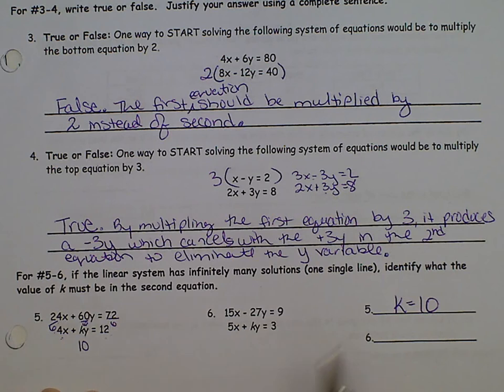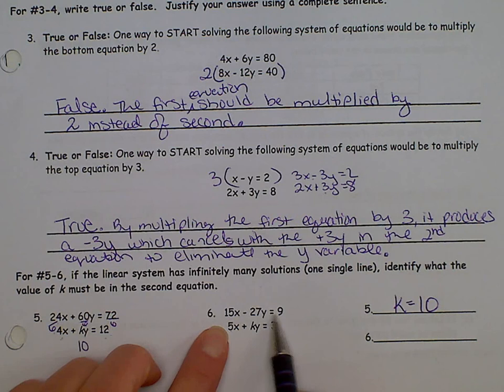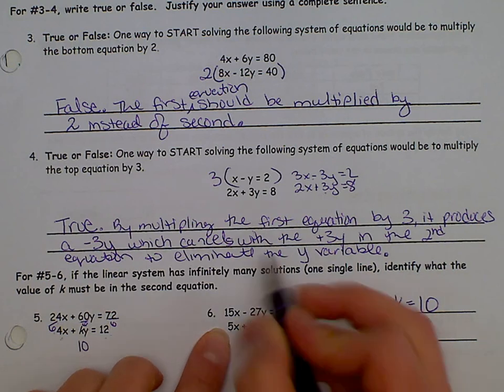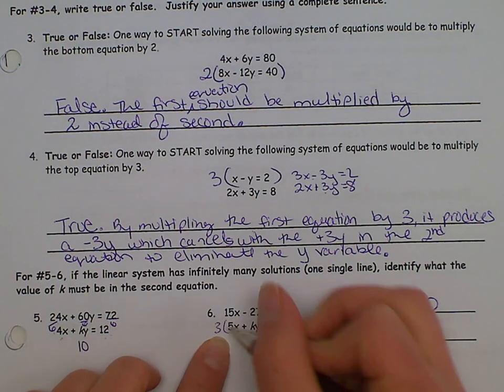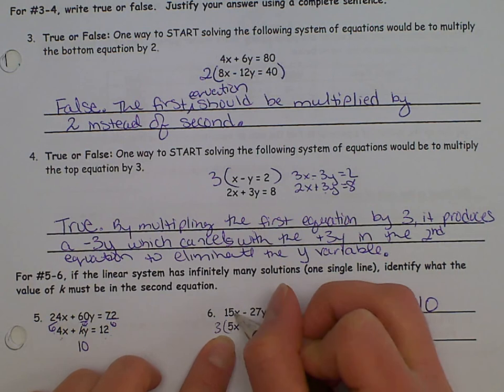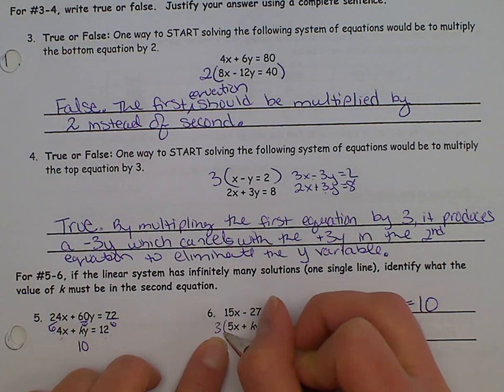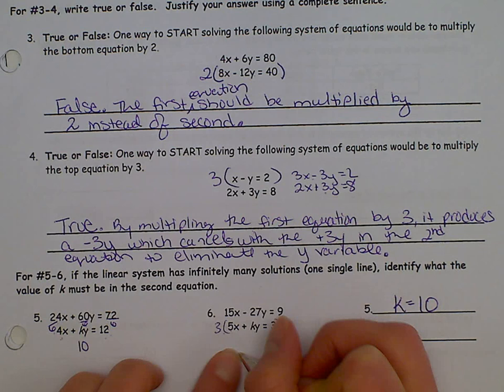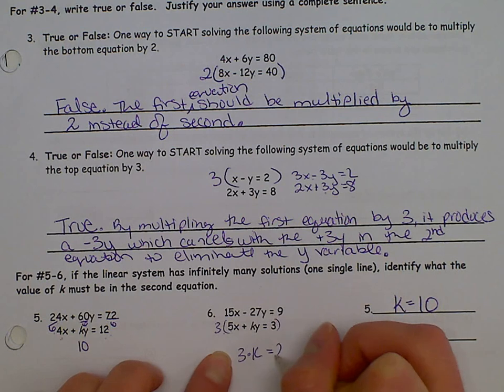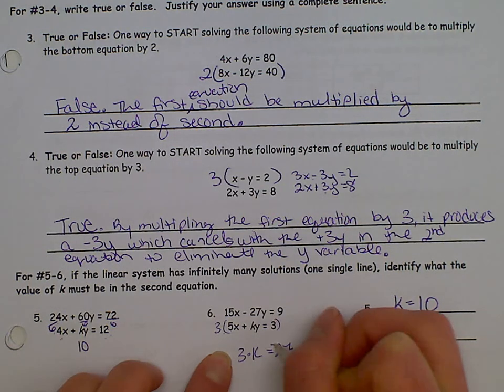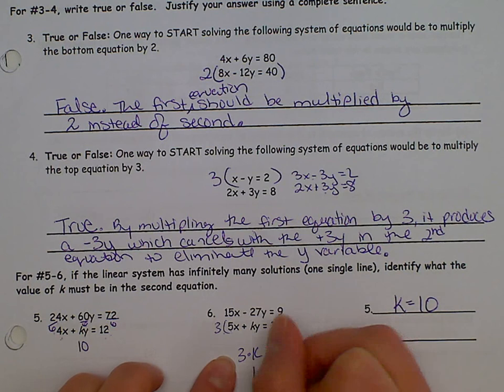So to get this equation to equal this one, what could we multiply it by? We can multiply by 3. Okay, 3 times 5 would be 15. Then 3 times what value for k will equal, actually, negative 27. And that would be k equaling negative 9.